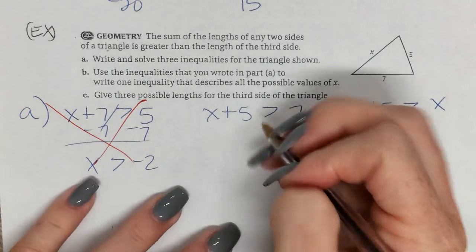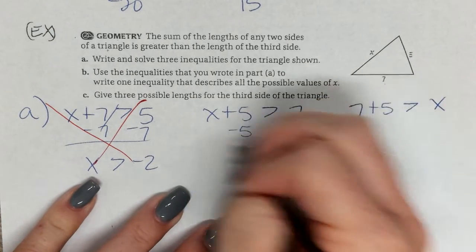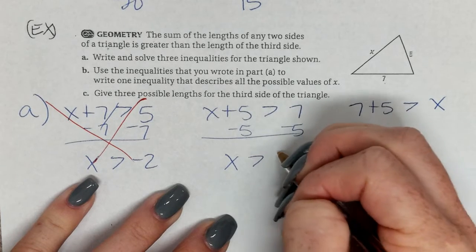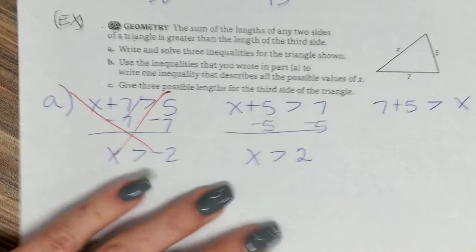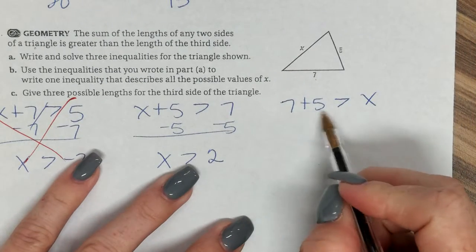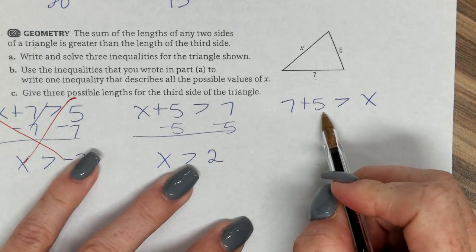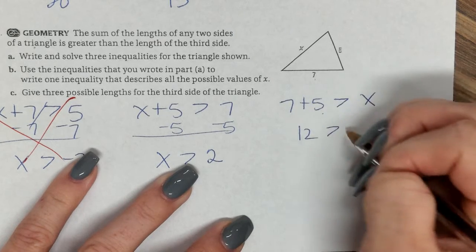All right, let's solve this one. Subtract 5. X is greater than what? 2. Can a side length be 2? All right, so that one helps me. All right, what's 7 plus 5? So 12 is greater than x.